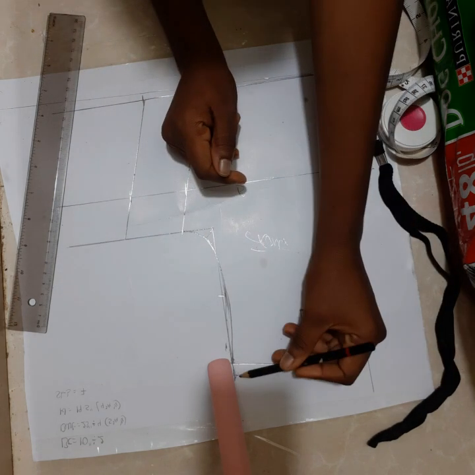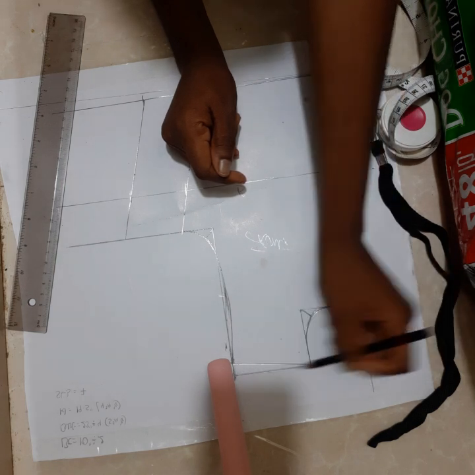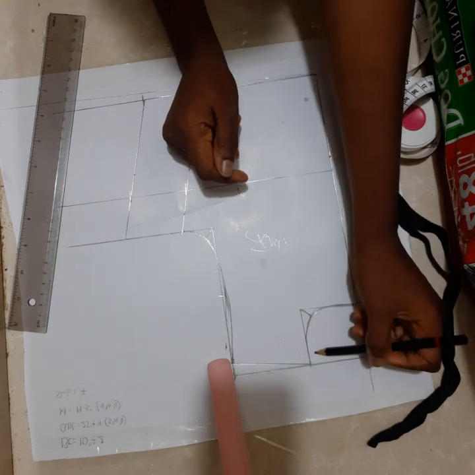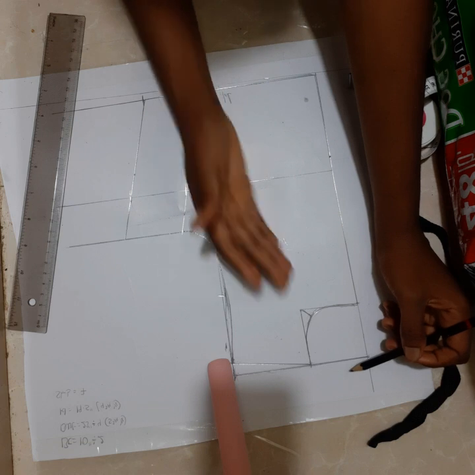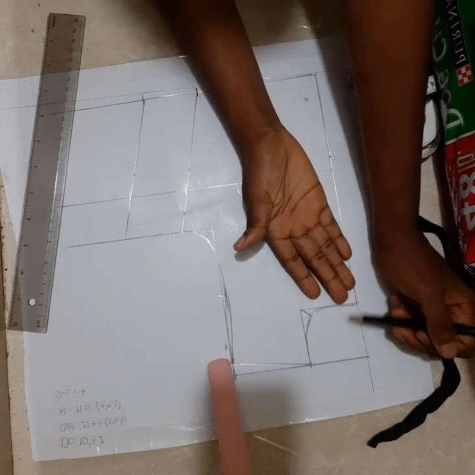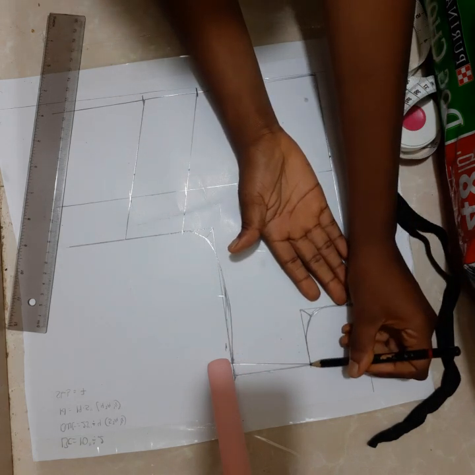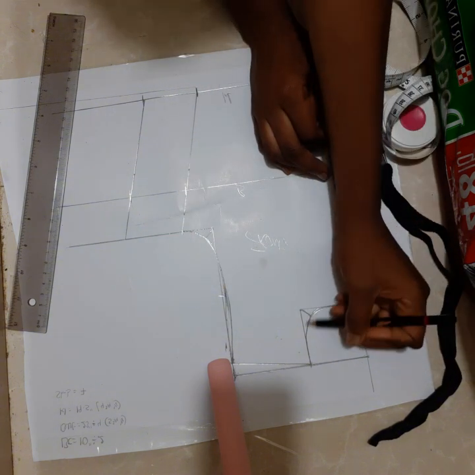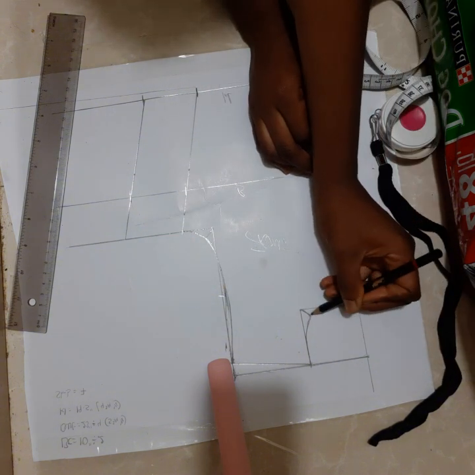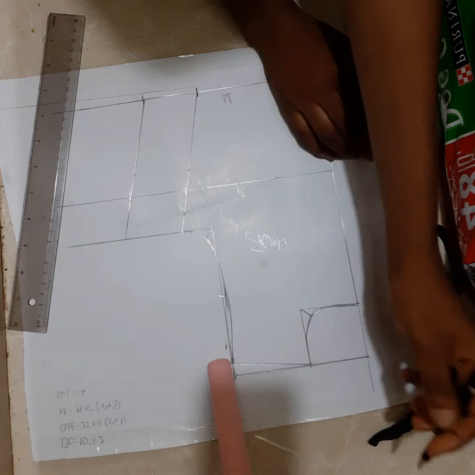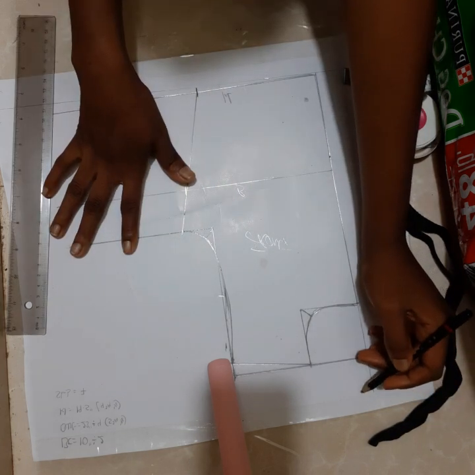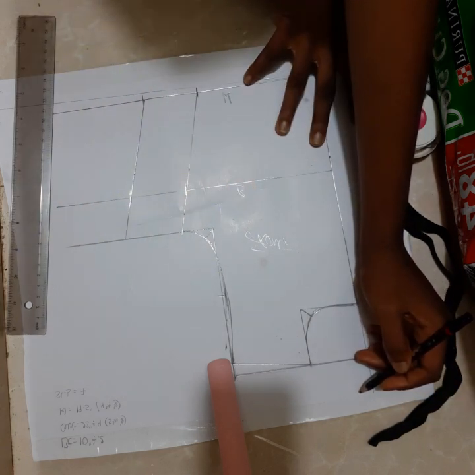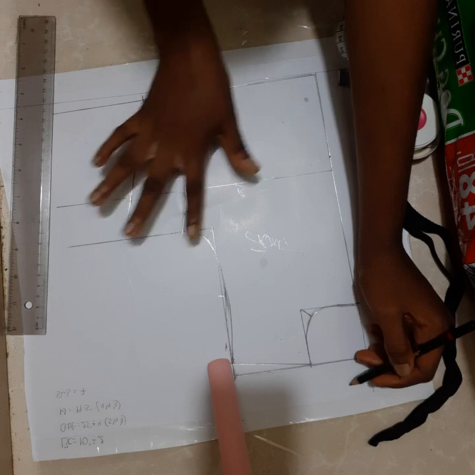So that is what I used for this horizontal line over here, for my neckline and then my shoulder. Then I came out with my neckline by measuring 2 inches here, 2 inches here, and 2 inches there to get my curve. Measured half an inch. Yes, so we are done with our front bodice block.